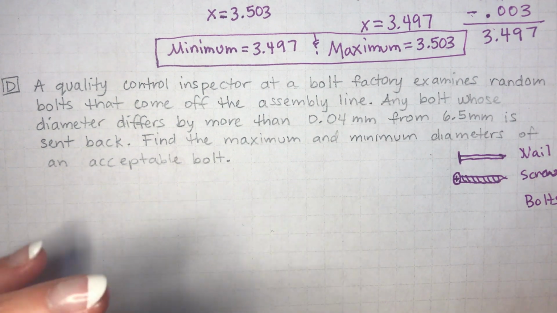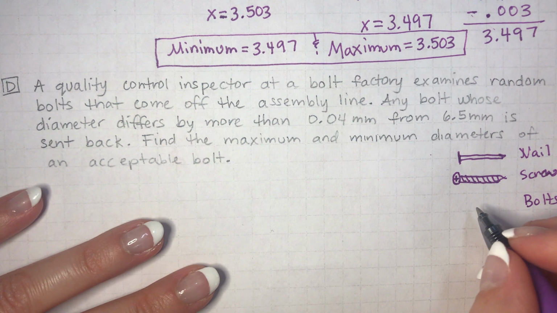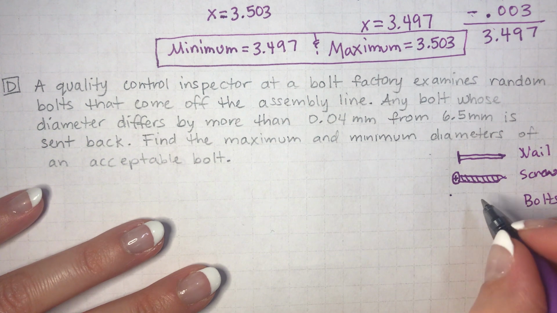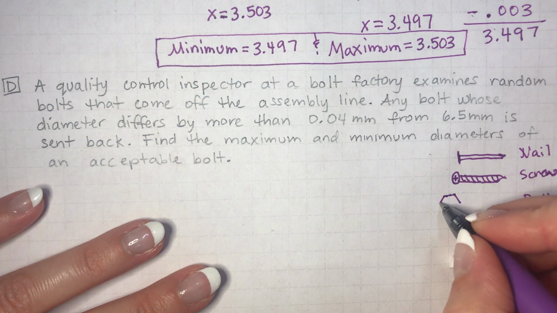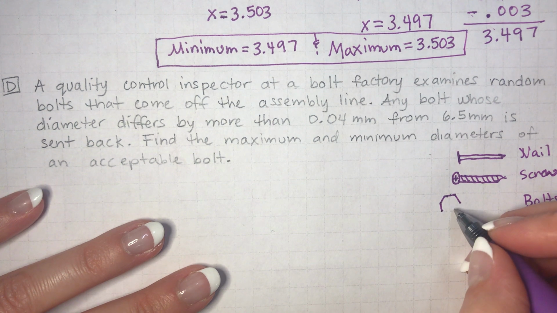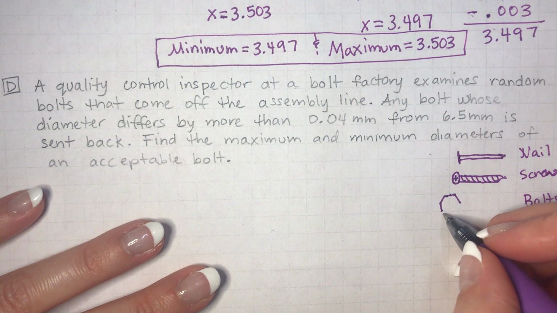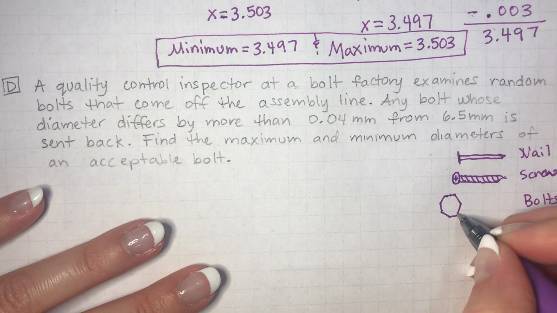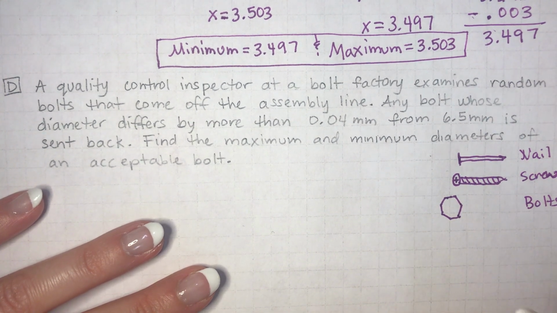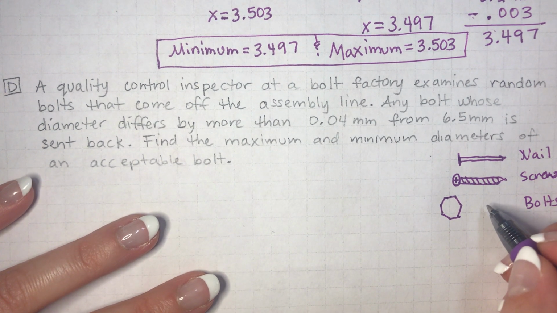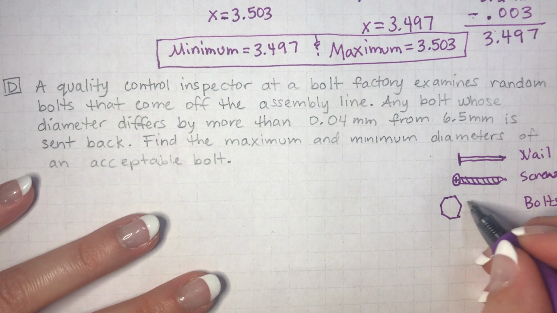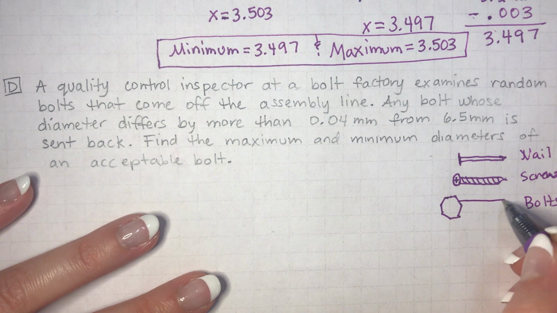Bolts are something where usually a bolt has some type of shape. It's not a circle, so it will be maybe like a hexagon or maybe even an octagon. Let me think. Maybe an octagon, it might just be a hexagon. But anyways, there's this shape, and bolts I think are threaded as well.